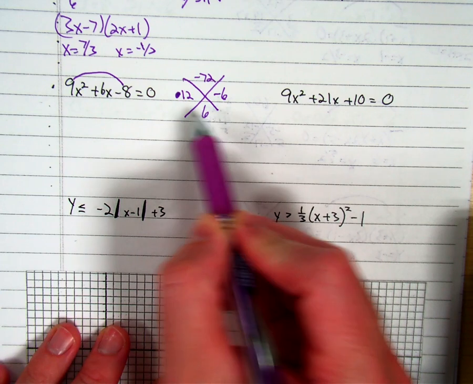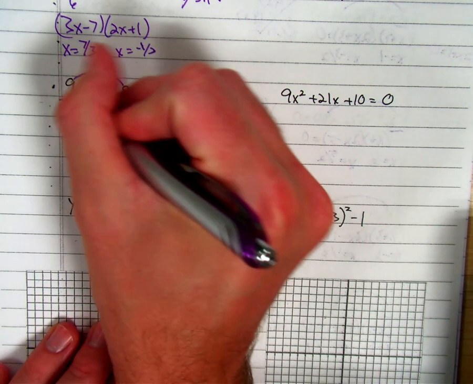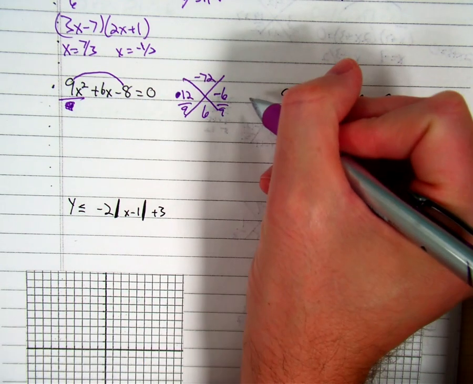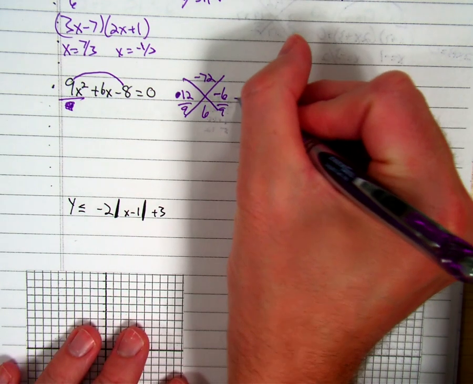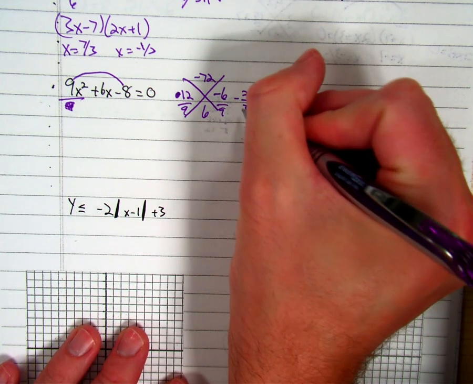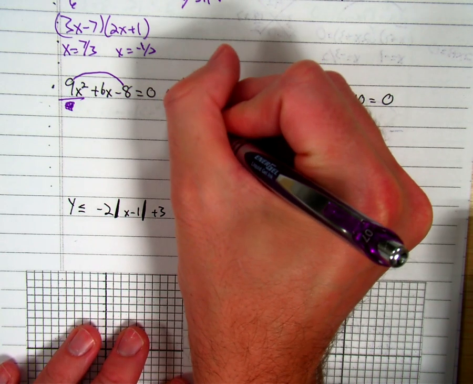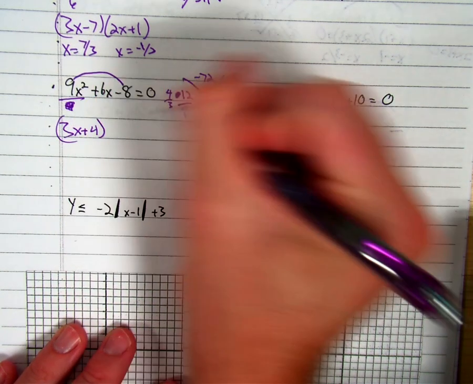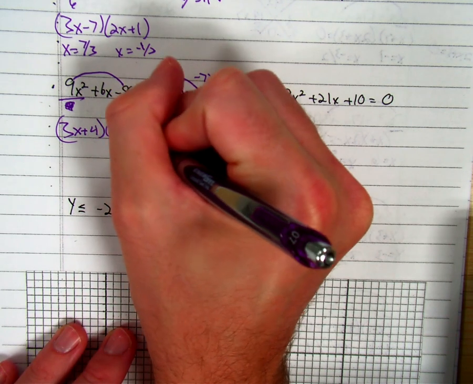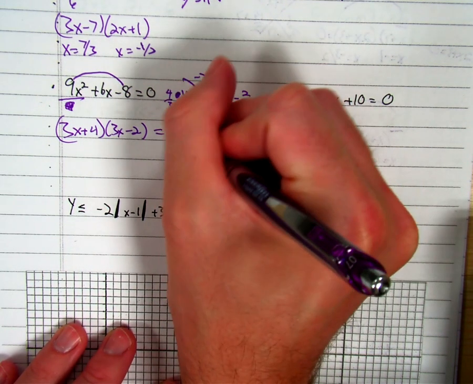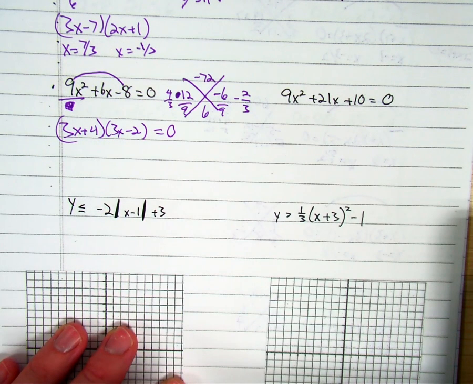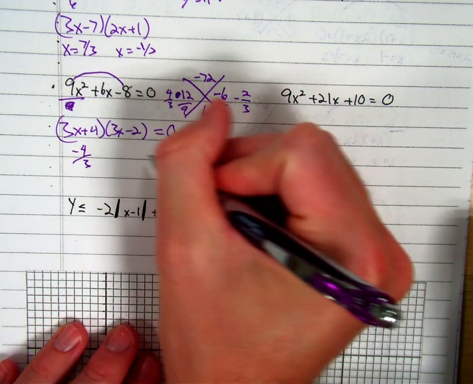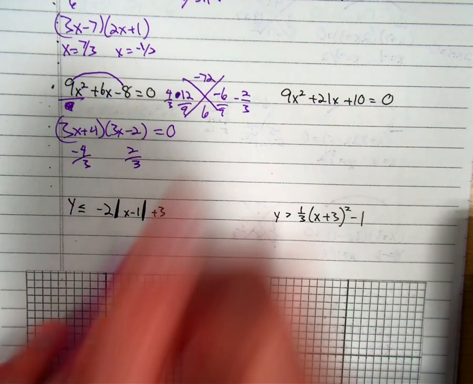All right. So now we have to come back and divide by that 9. And again, we're going to have to reduce both. Neither one works out perfect, but we can reduce both. Negative 2/3 and positive 4/3. So we'll have 3x plus 4 and 3x minus 2. These last couple problems have been pretty tough. Negative 4/3 and positive 2/3.